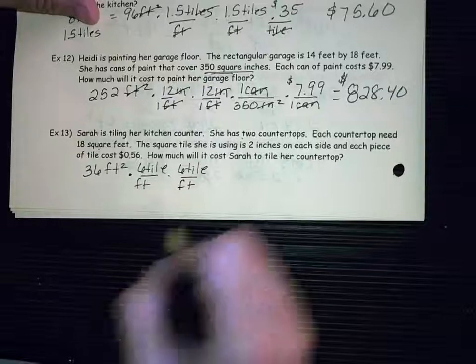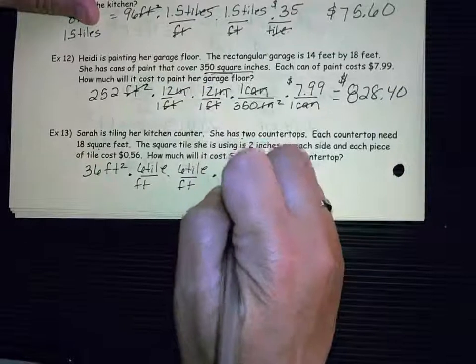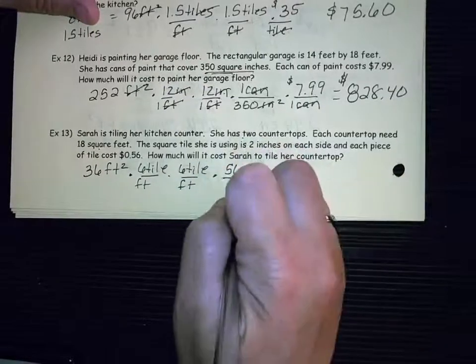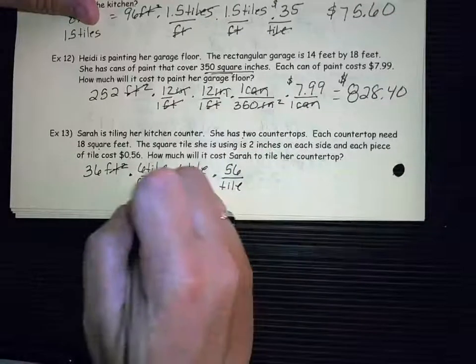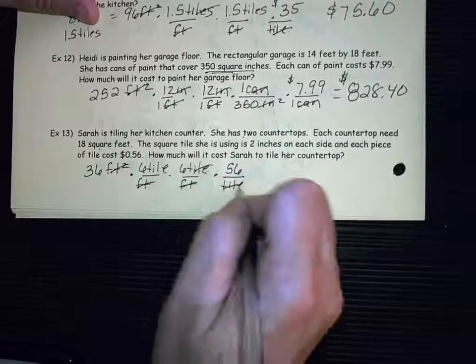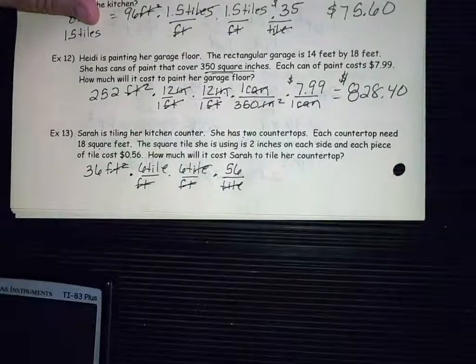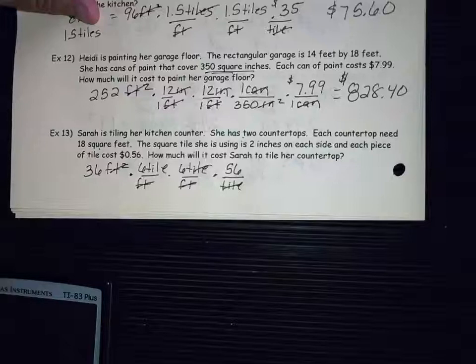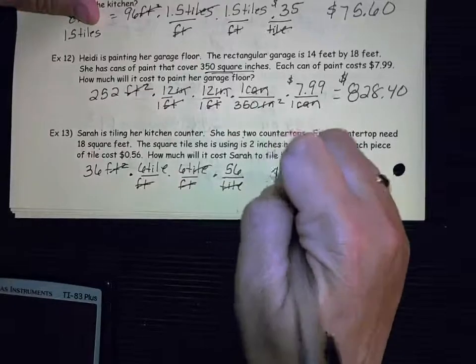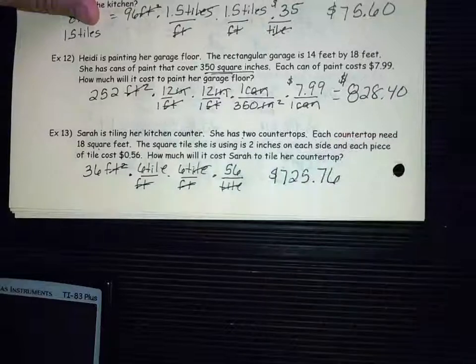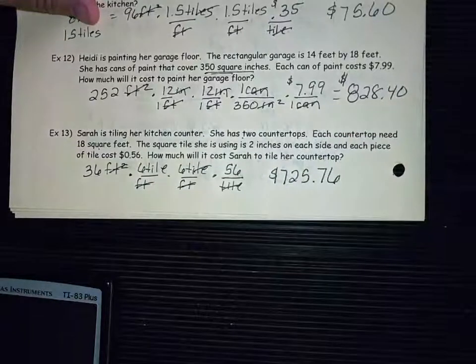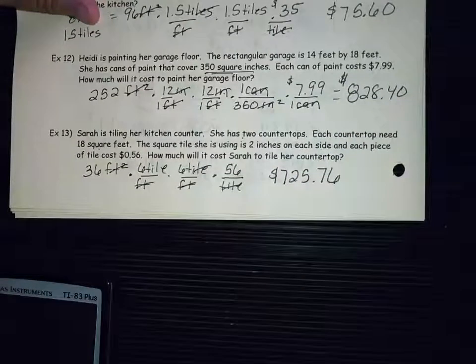And each piece of tile costs 56 cents per tile. And we have a bunch of things that cancel. 36 times 6 times 6 times .56 is $725.76 to tile her bathroom countertop.